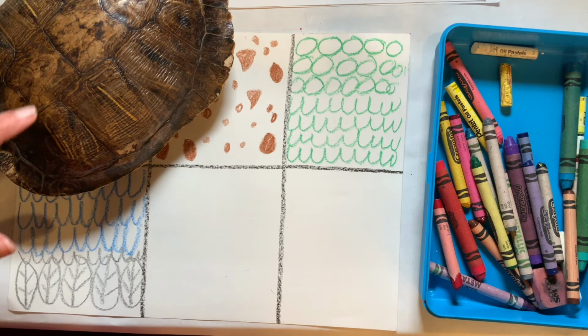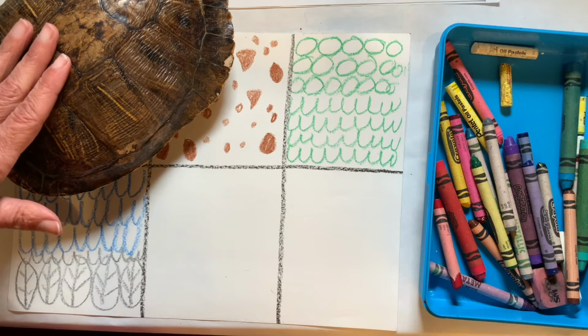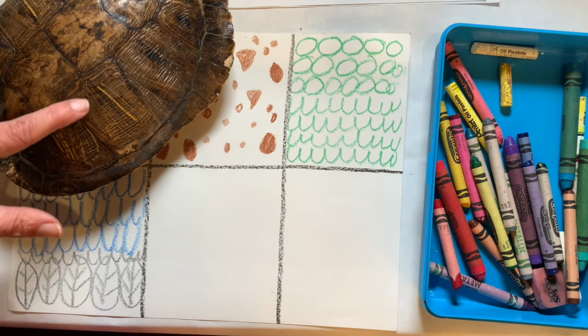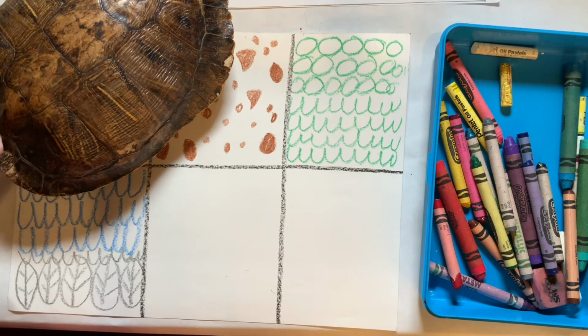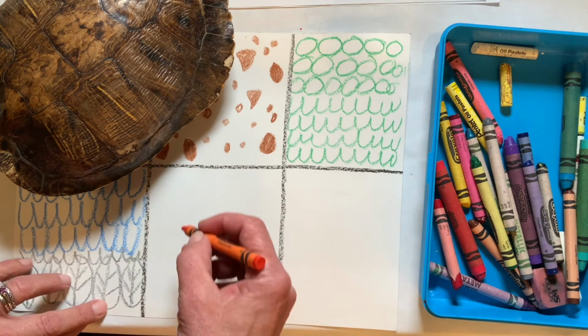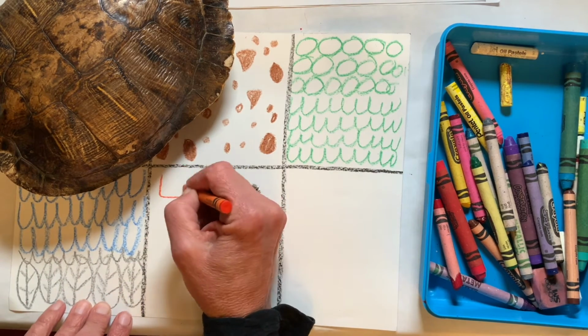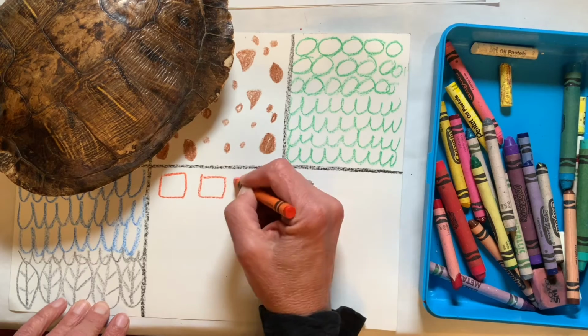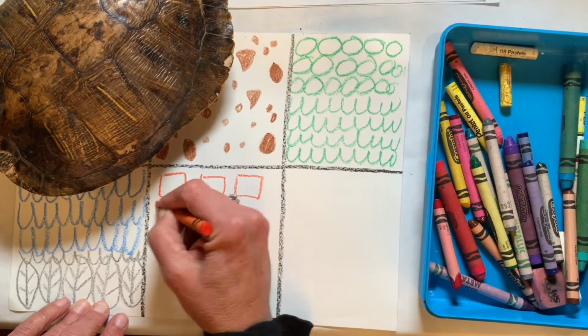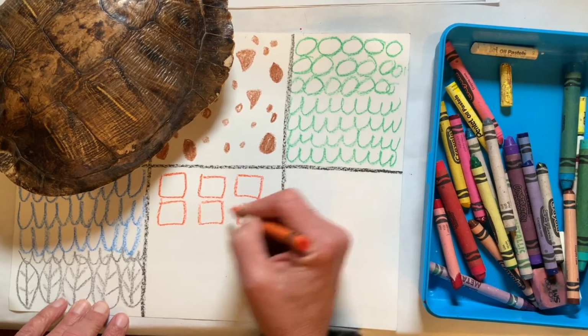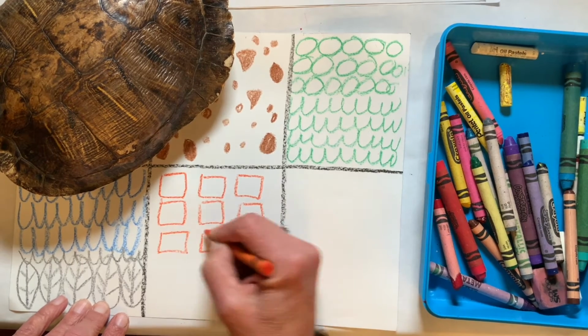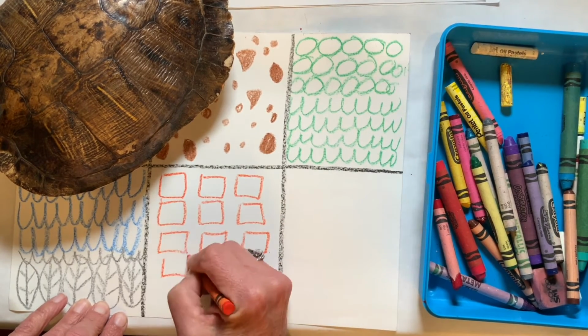This is a turtle shell that I found once. The turtle died and left his shell behind for us to see. I can see many shapes on his back. So for space 5, make sure you're using colors that you haven't used before. When I think of a turtle shell, I think of all those squares or sometimes triangles that I see on a turtle's back.